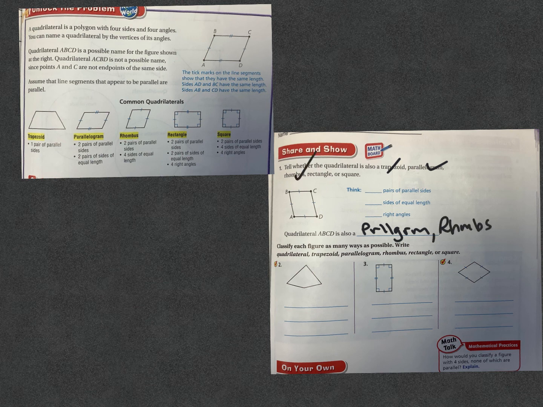Yes. Is it a rectangle? Remember, rectangle needs four right angles, and no, he doesn't have that. Is it a square? Also four right angles. No, he doesn't have that. So we'd use this to help guide us. Is this a quadrilateral? Does it have four sides? Yes, it is. Quad. Oh, this one actually could have been a quad too. It has four sides. This has four sides, quadrilateral.